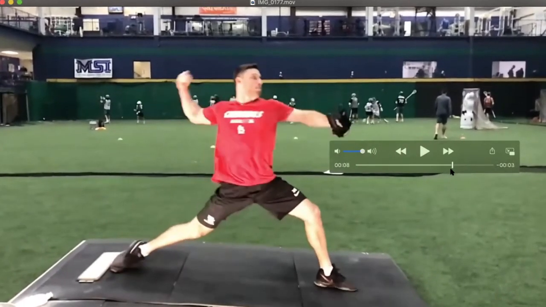So similar deal here. Hips are opening. Torso, we could see that St. Louis Cardinals logo is facing us. Arms in a good position.